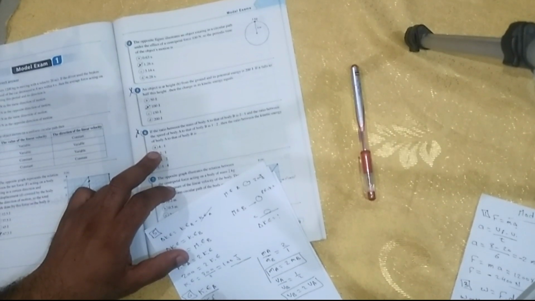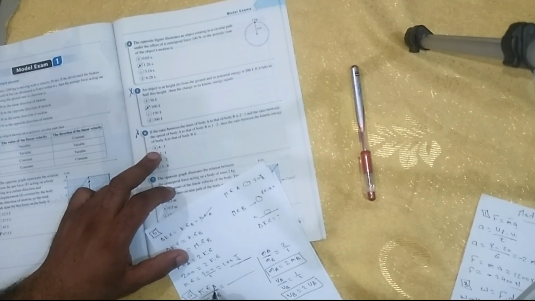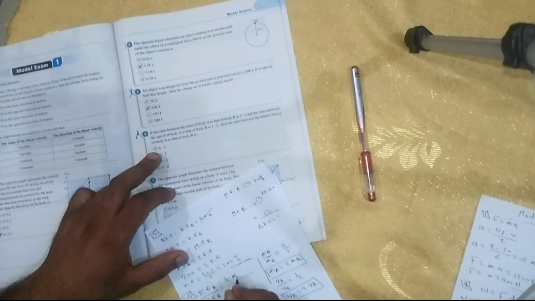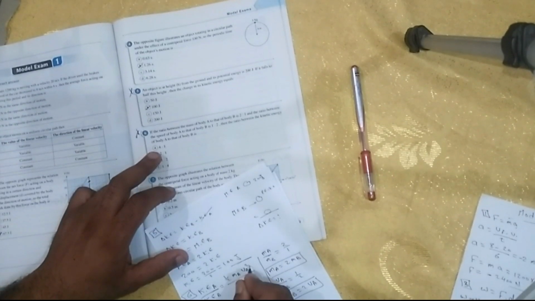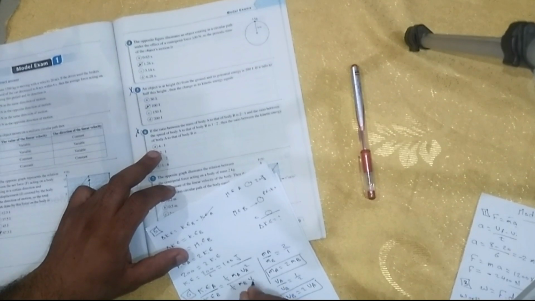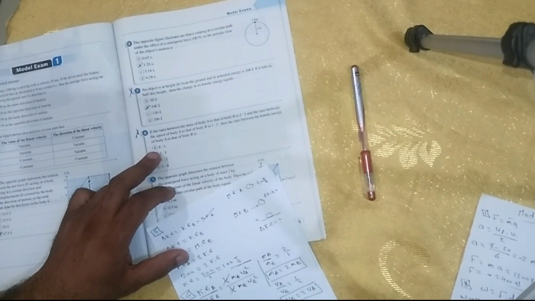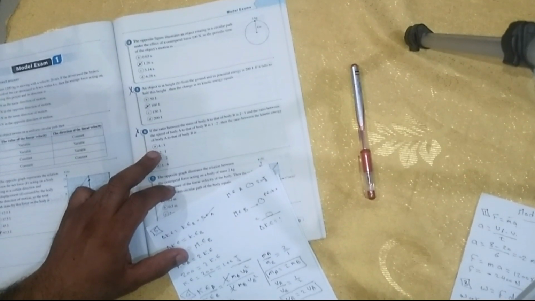Kinetic energy of body A is half MA VA square, and kinetic energy of body B is half MB VB square. Half cancels with half, so you can substitute MA equals MB.